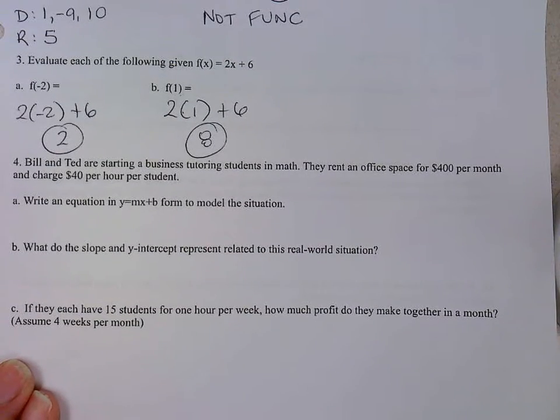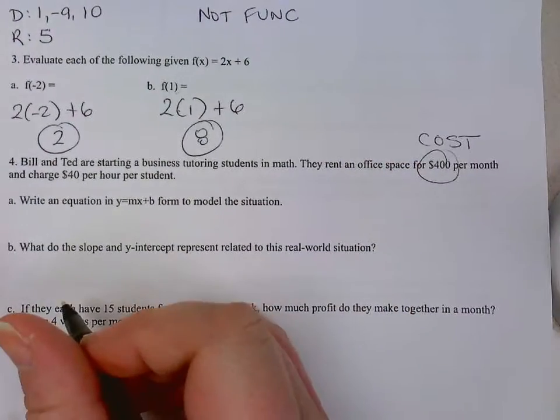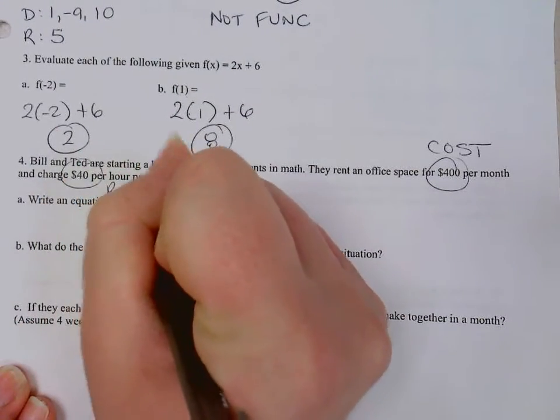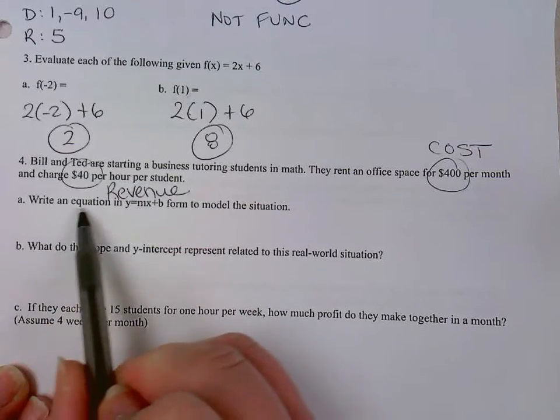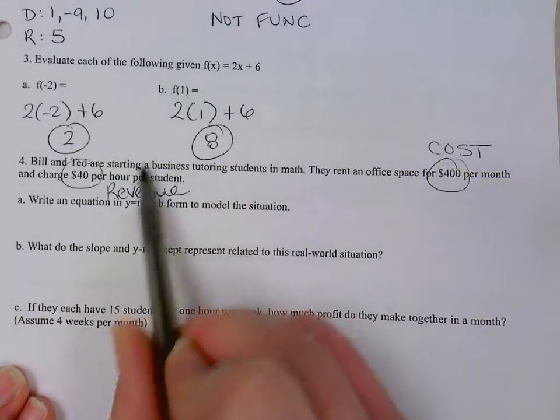Number 4, Bill and Ted are starting a business tutoring students in math. They rent an office space for $400. So this is a cost. They charge $40 per hour. This is something that they receive, revenue. Write an equation in slope-intercept form to model this situation. So basically, what is their profit?